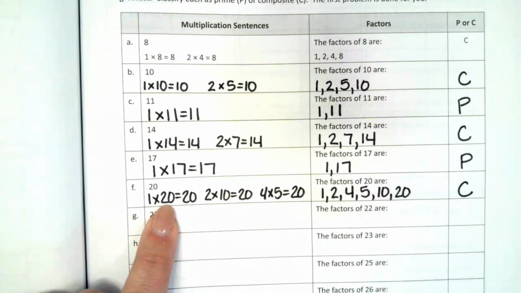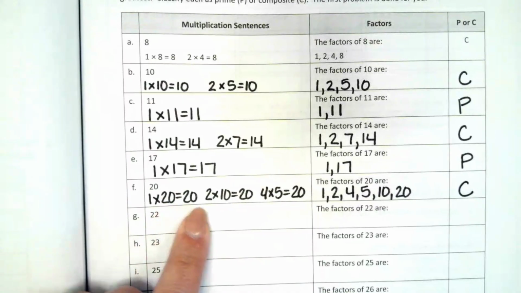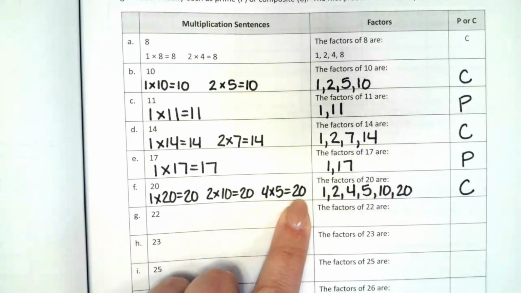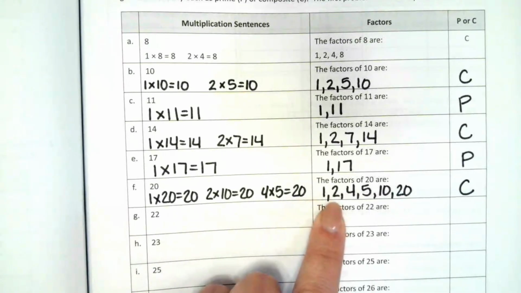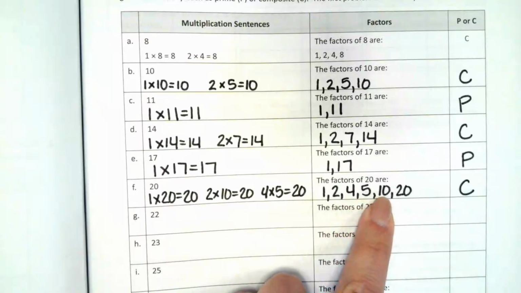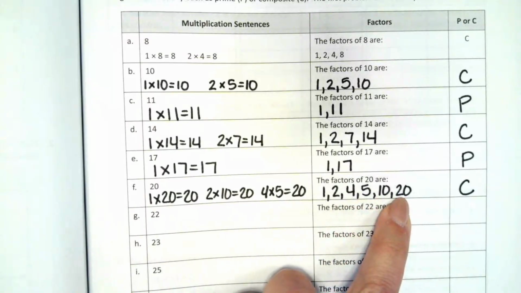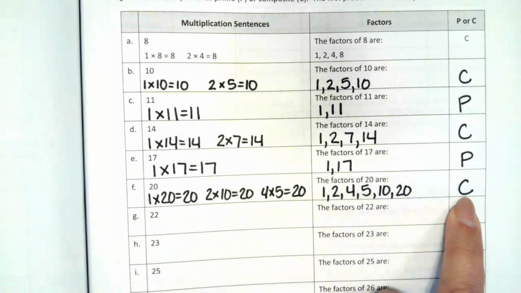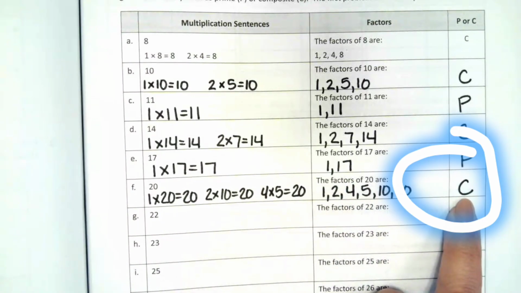You should have 3 different multiplication facts. 1 times 20 equals 20, 2 times 10 equals 20, and 4 times 5 equals 20. There are 6 factors: 1, 2, 4, 5, 10, and 20. If there are 6 factors, that means the number 20 is composite.